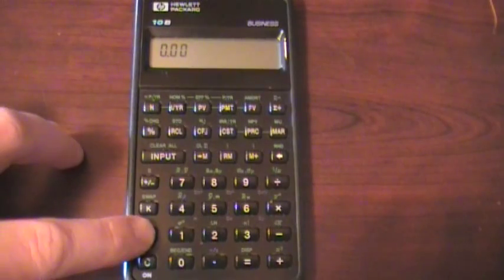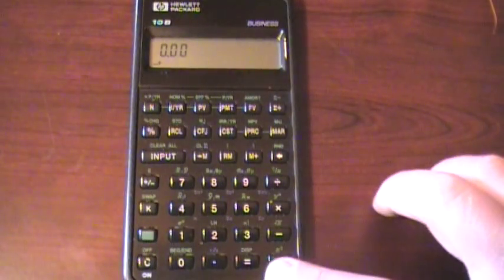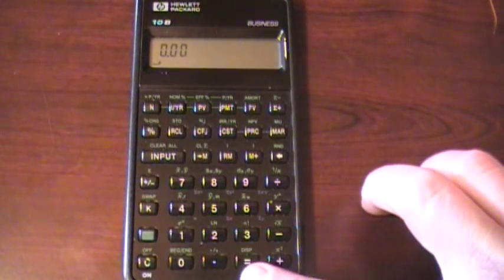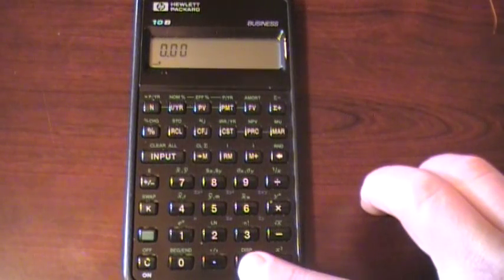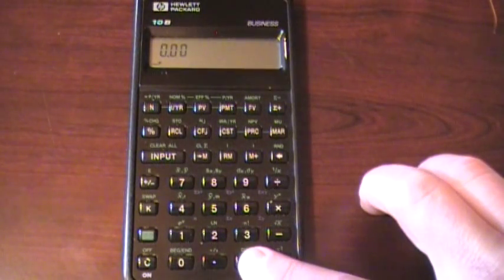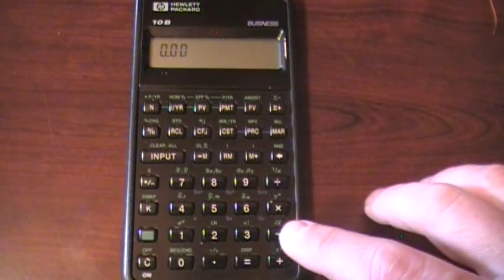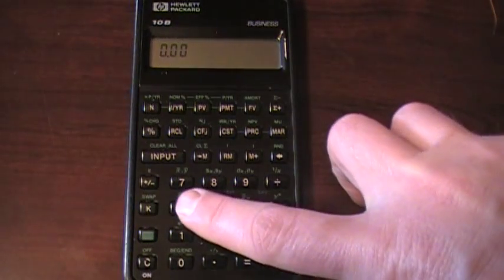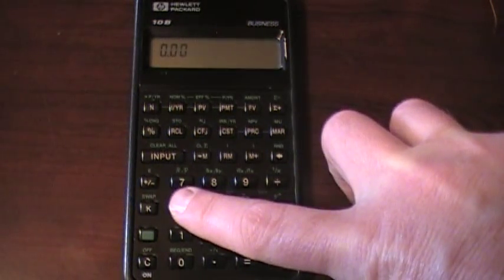So we're going to hit shift, and then we're going to hit the equal button, because above that it says DISP, which is short for display. So it asks how many decimals we want to display in our calculator, and then we hit the number of decimals we want. In this case we want 4, so we hit 4 decimal places.